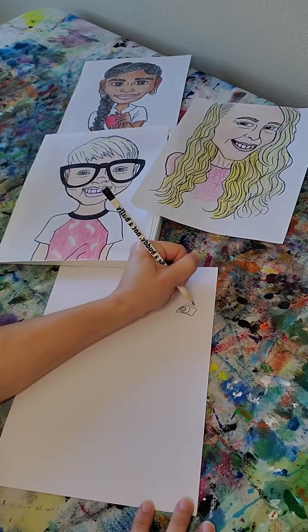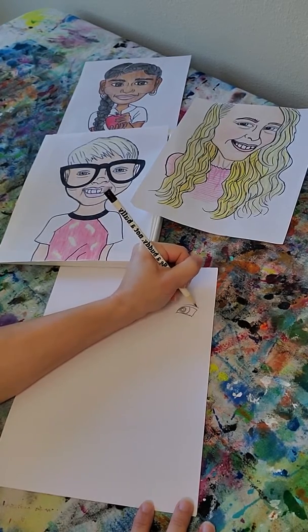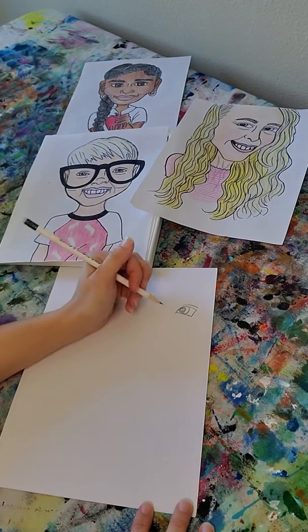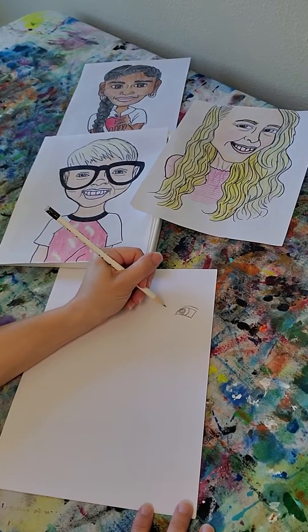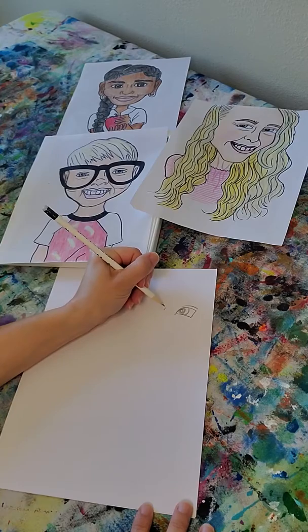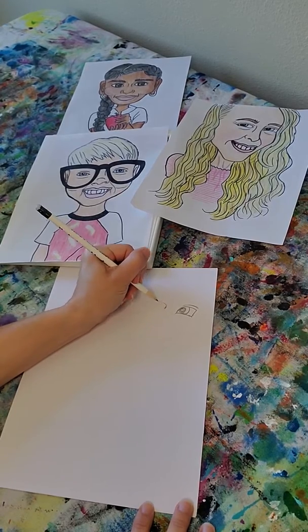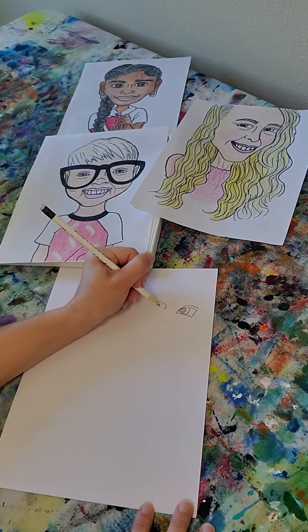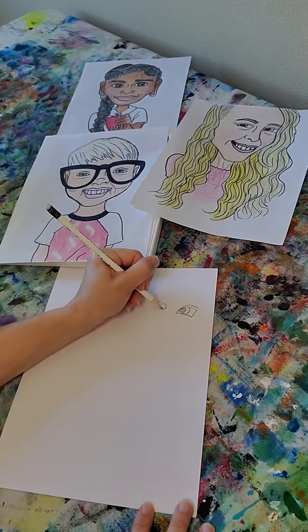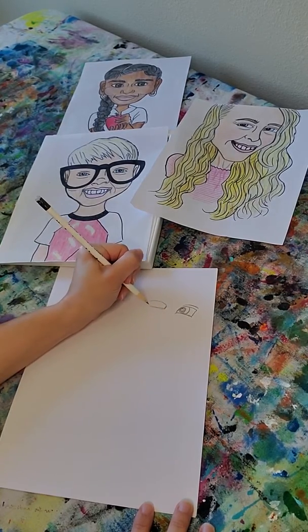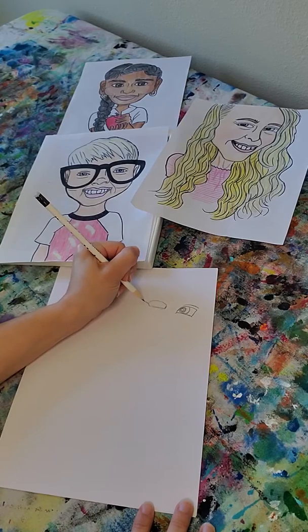You know, we all have an eyelid, so that would be squinty eyes. I'll do another one over here. And then the little creases.